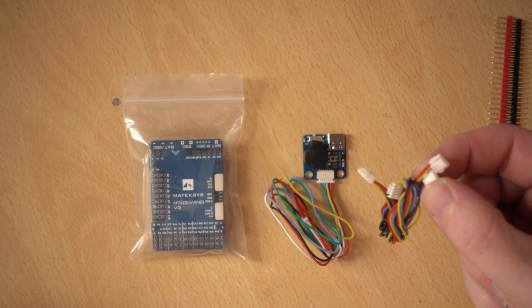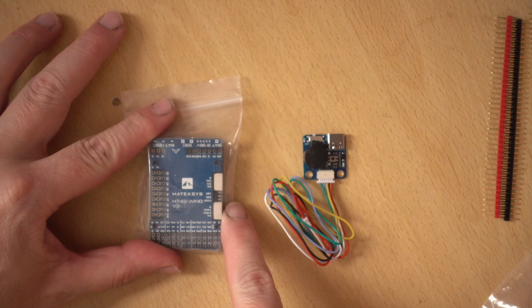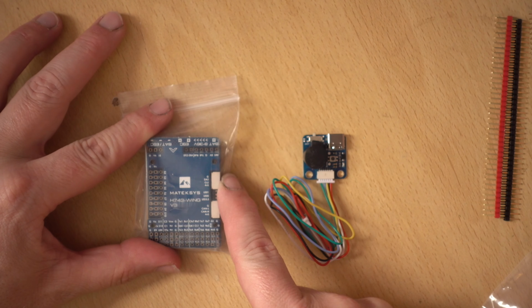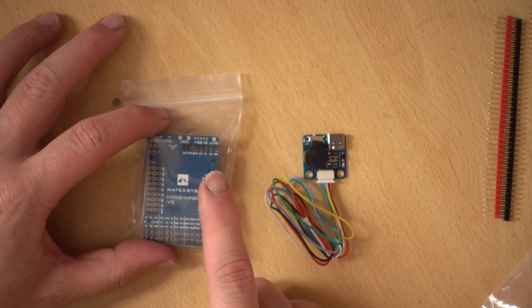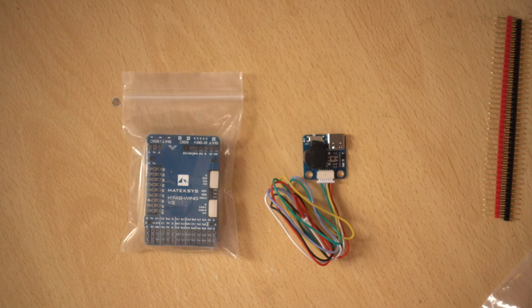We also get a couple more cables with this flight controller because we can connect external I2C and CAN bus things. iNav doesn't support CAN bus, unfortunately, so we can't take any advantage of that.